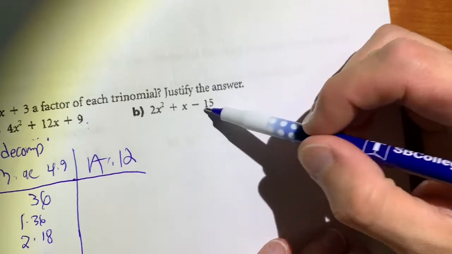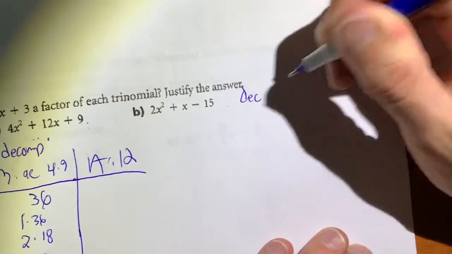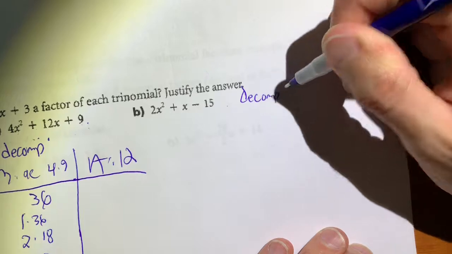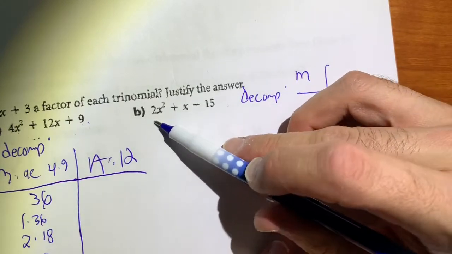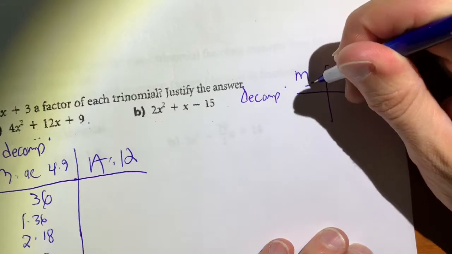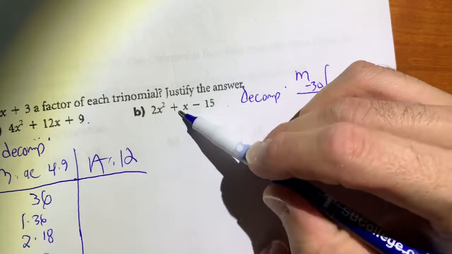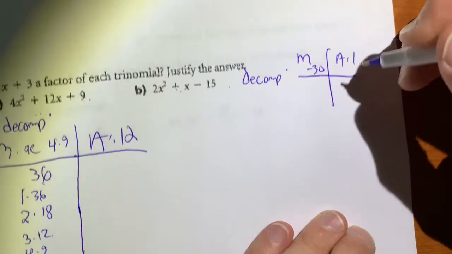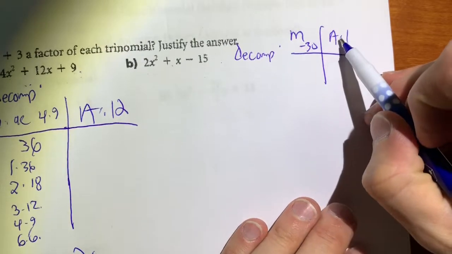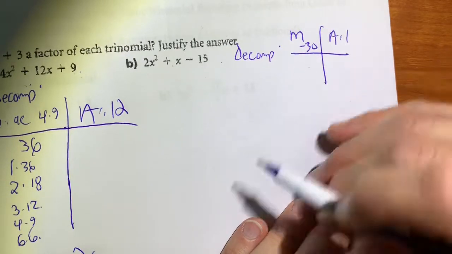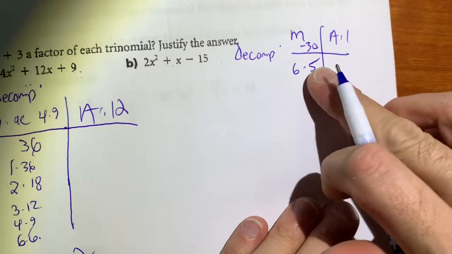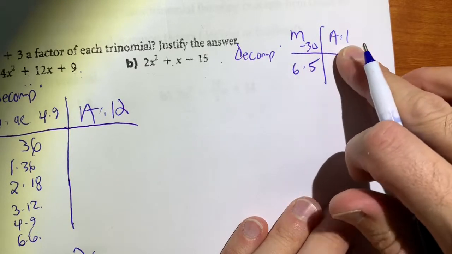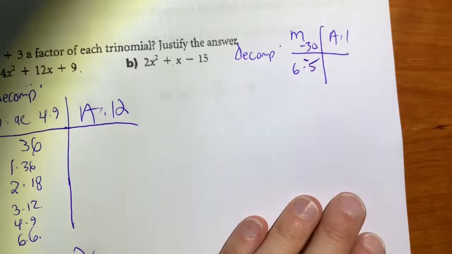This one is not a perfect square trinomial, so this one is a decomposition. So we're going to make our little table. It's got to multiply to 2 times negative 15, so negative 30, and it needs to add to whatever this is, so adds to 1. Whenever it adds to 1, your two factors are going to be 1 apart. So 6 and 5 multiply to 30, and they're 1 apart. Now I need it to be negative 30, and I need the sum to be positive 1, so it's going to be negative 5.